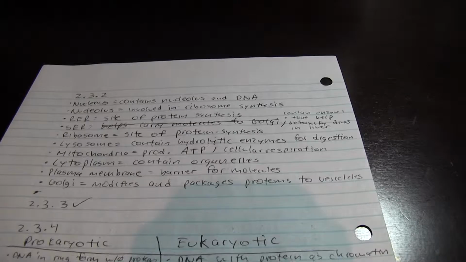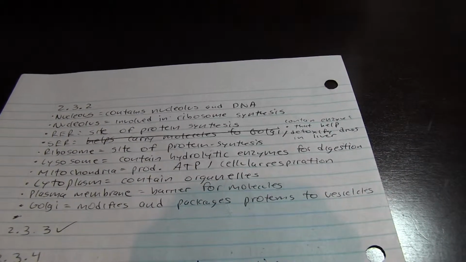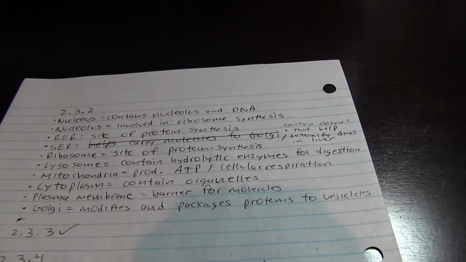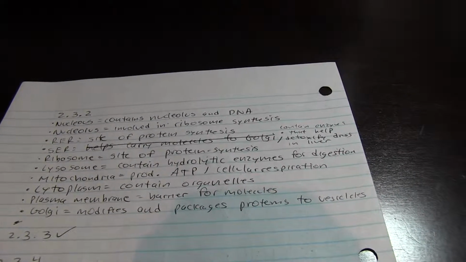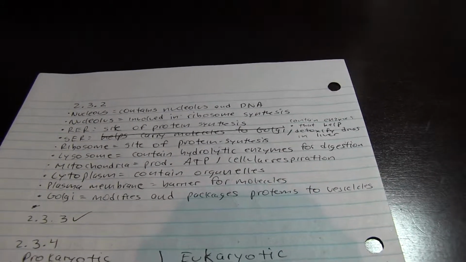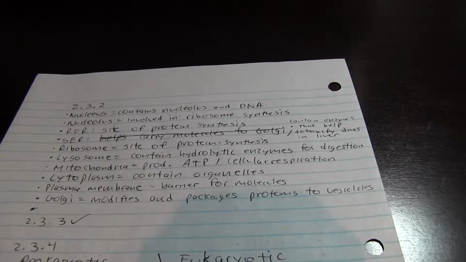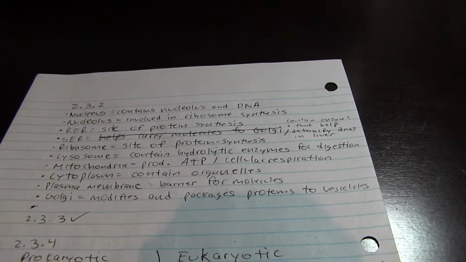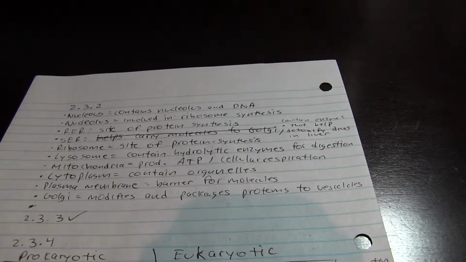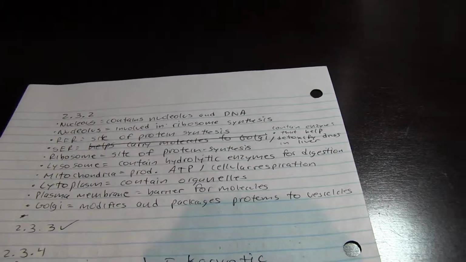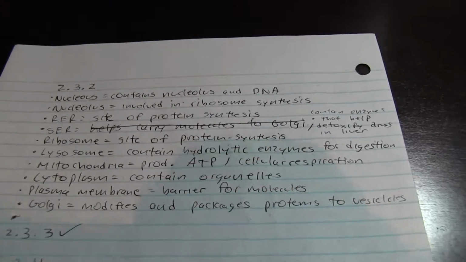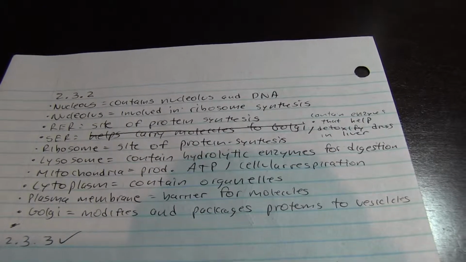In terms of functions, your nucleus contains the nucleolus and DNA. Your nucleolus is involved in ribosome synthesis. Your rough ER is the site of protein synthesis. Because the ribosomes are on the rough ER, technically the ribosome is the site of protein synthesis, and the rough ER is the site of modification of proteins. The smooth ER contains enzymes that help for a variety of functions. I just chose one, which is that it helps detoxify drugs in the liver. The ribosome is a site of protein synthesis.